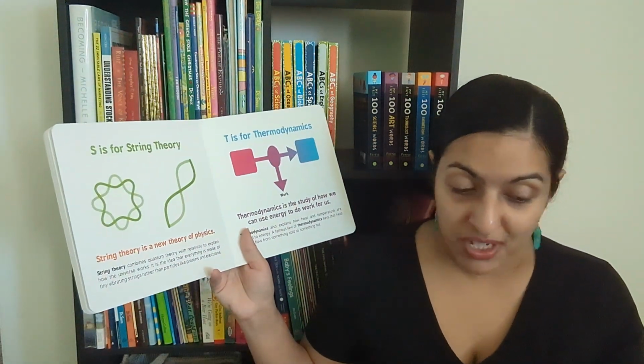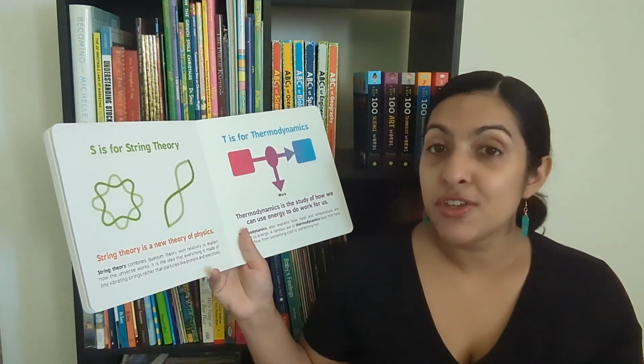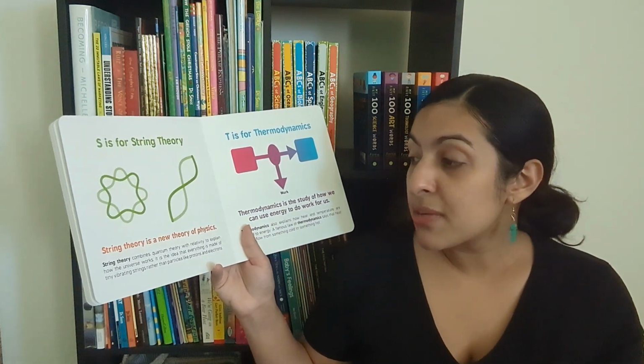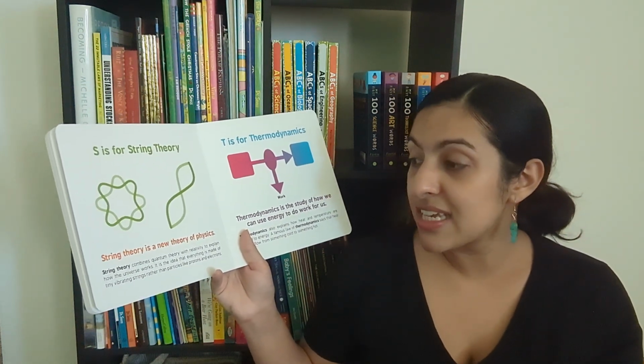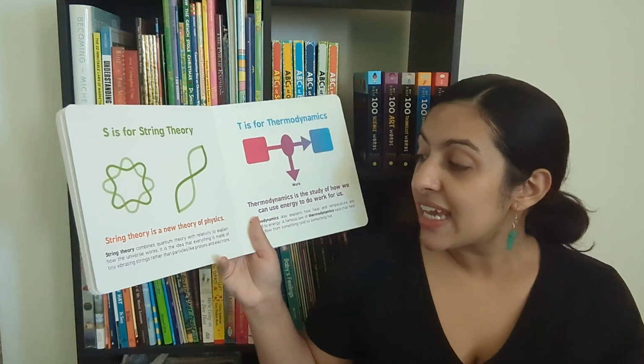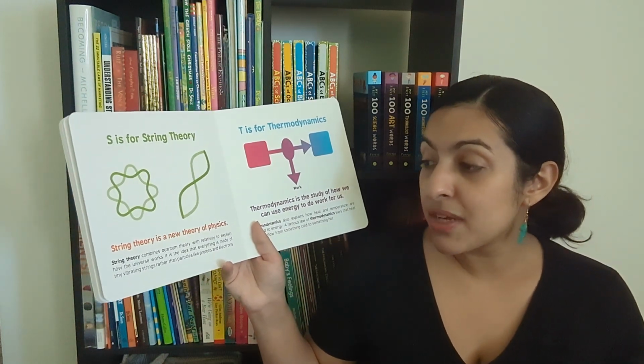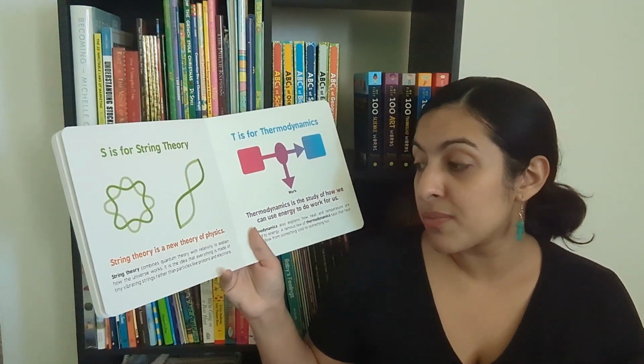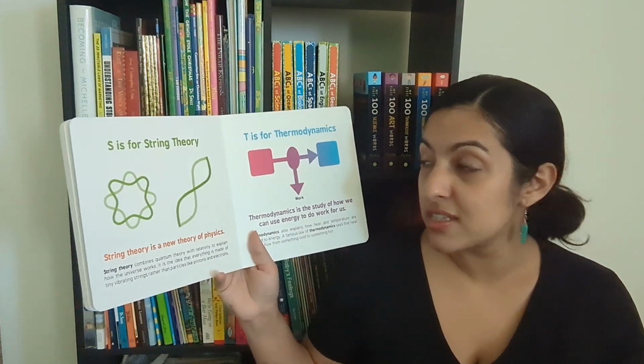S is for string theory. String theory is a new theory of physics. String theory combines quantum theory with relativity to explain how the universe works. It is the idea that everything is made up of tiny vibrating strings rather than particles like protons and electrons.